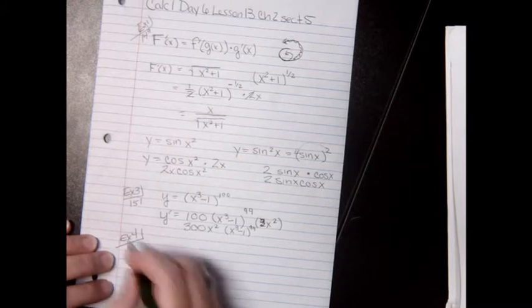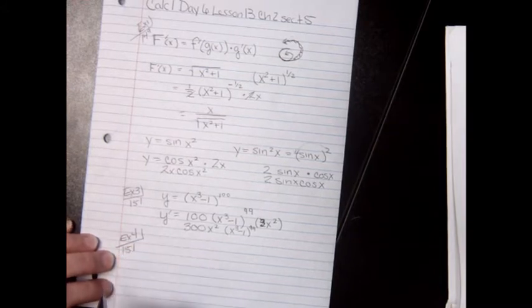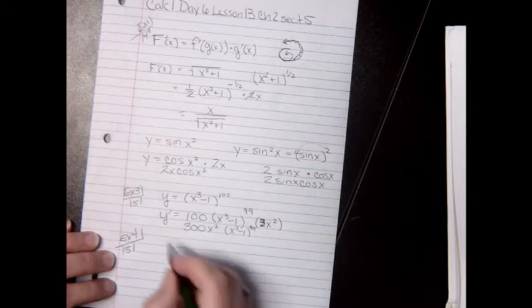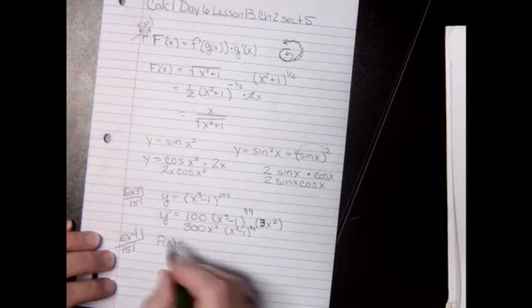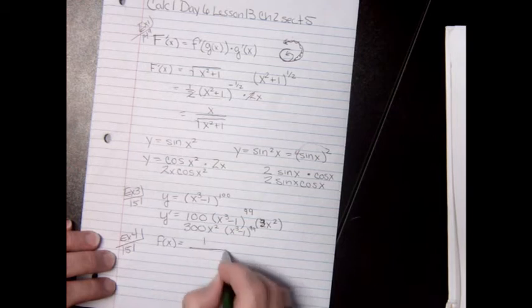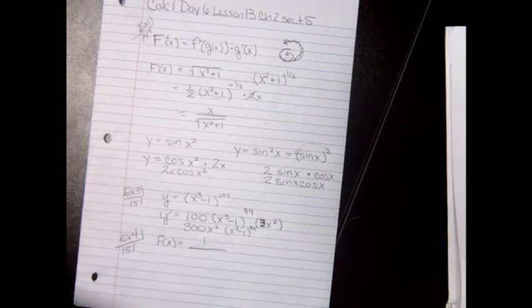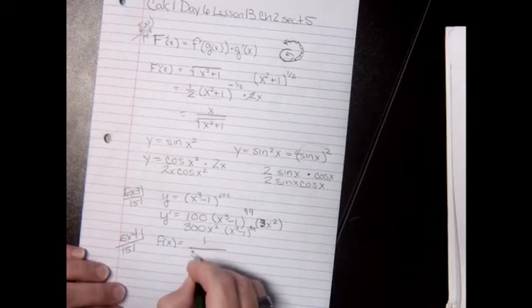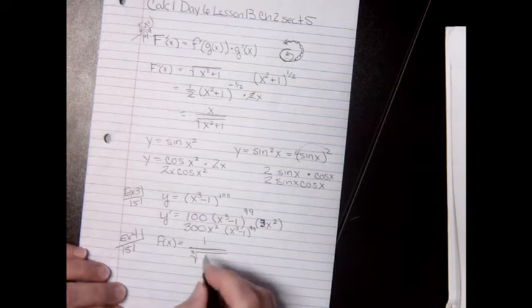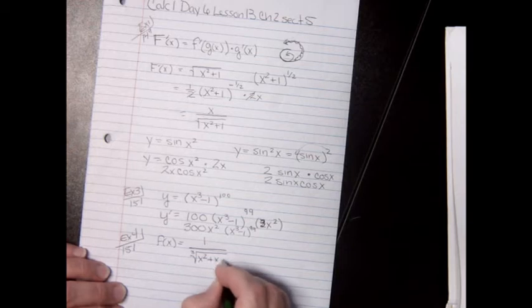On the same page, my f of x is equal to 1 over, take a look at this exponent they have there. We have the cube root of x squared plus x plus 1.